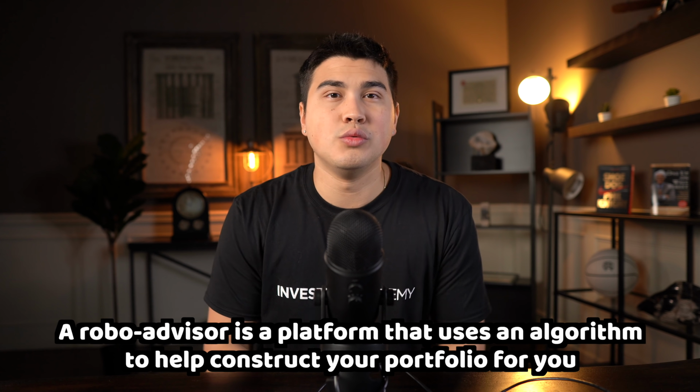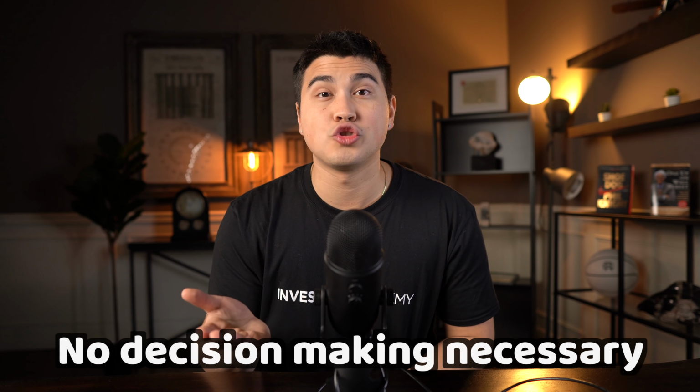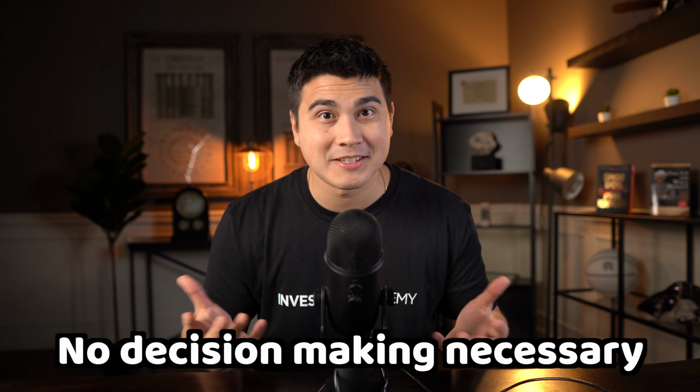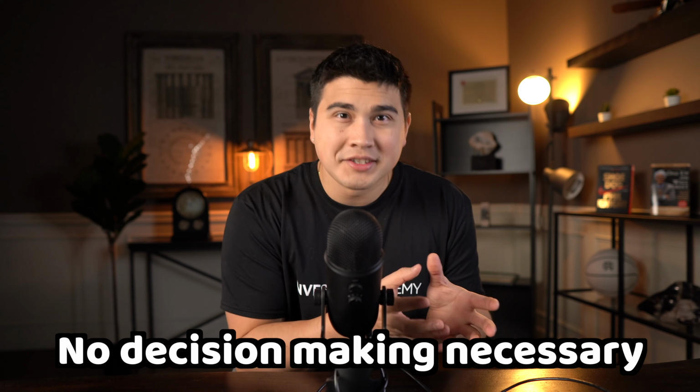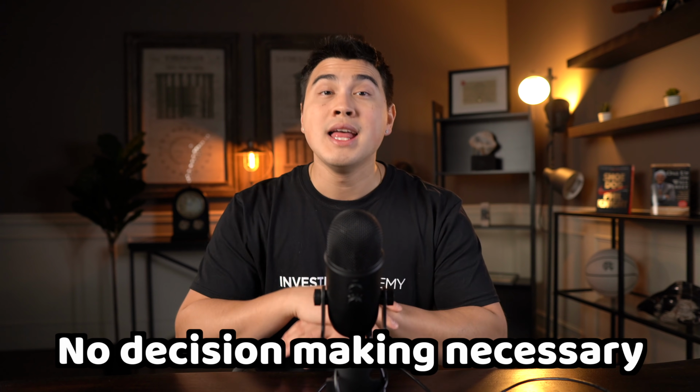And how it works is you would go ahead and fill out a questionnaire, you'd fill out a survey, and based on your specific answers, the platform and the algorithm, the robo-advisor, would essentially suggest a portfolio for you. This would essentially strip out the decision-making process. So you don't have to decide what funds to buy or what investments you want to own or what areas you want to be in. That's the whole point of this platform, is they will produce that for you.